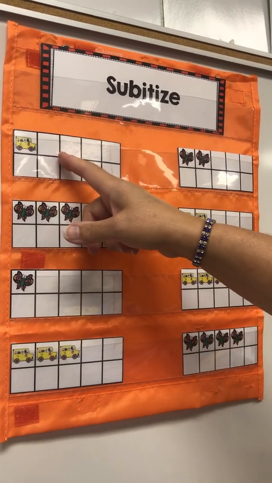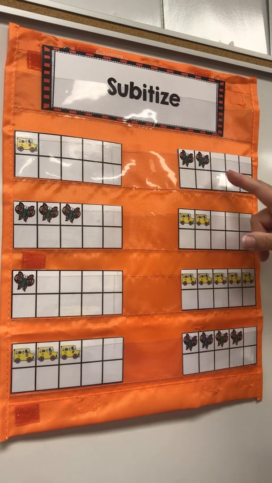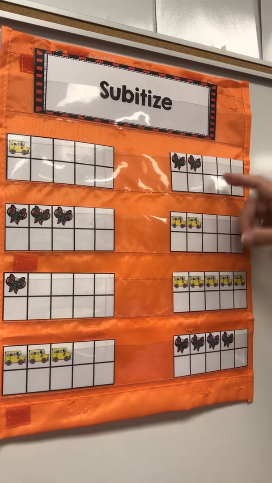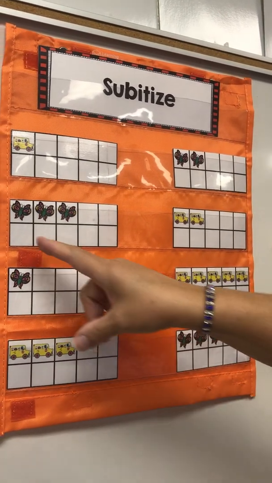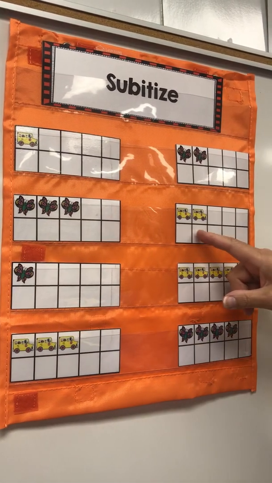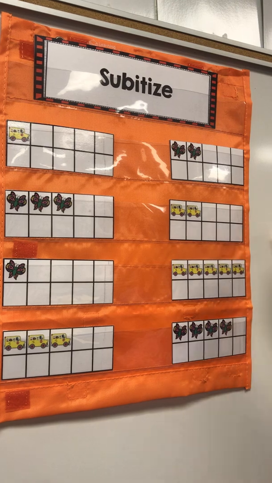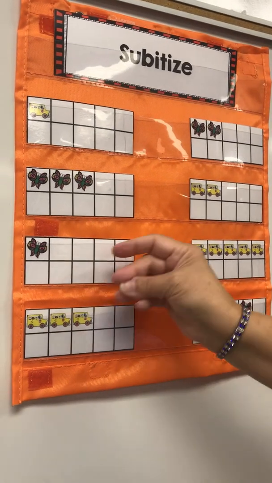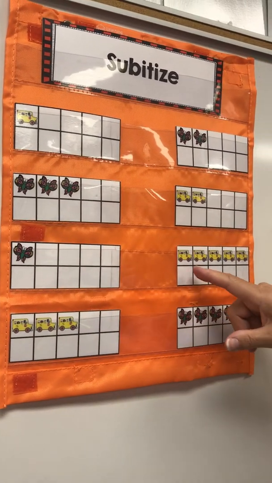So, subitize the bus, 1. Subitize the butterflies, 2. Can you subitize those butterflies? 3. Can you subitize those buses? 2. Subitize 1. Oh, let's try this one.